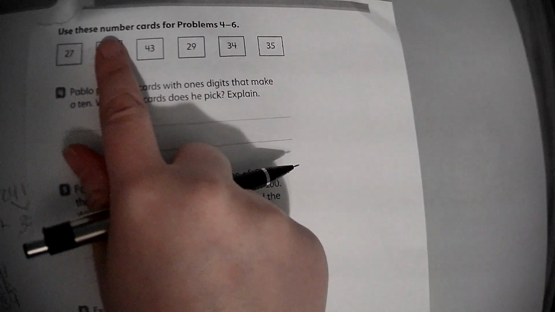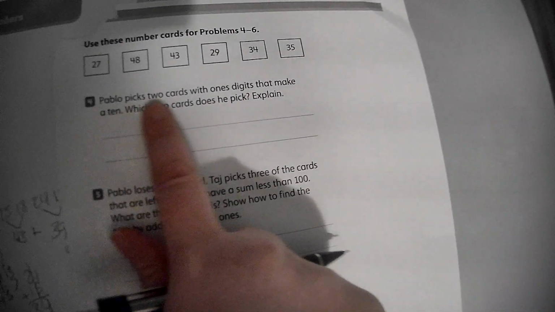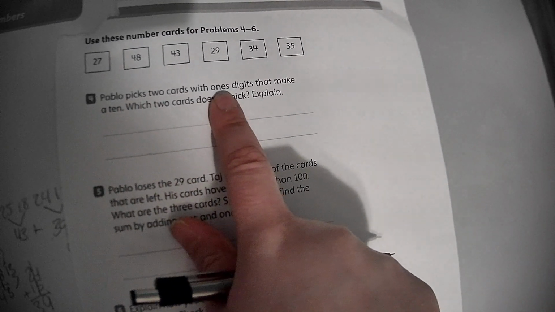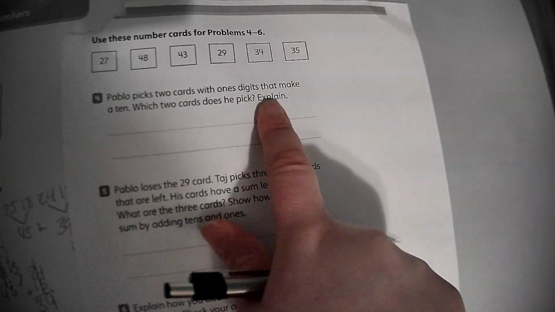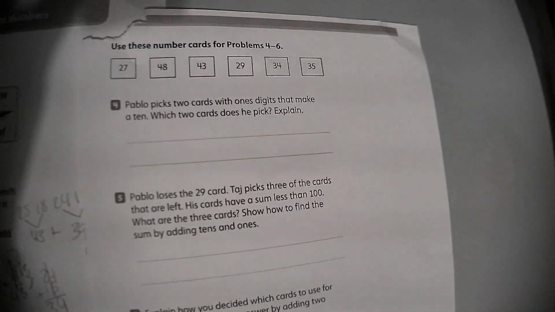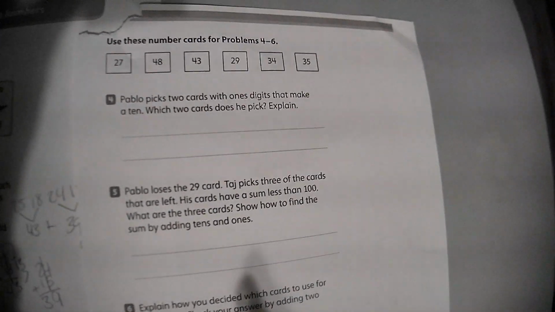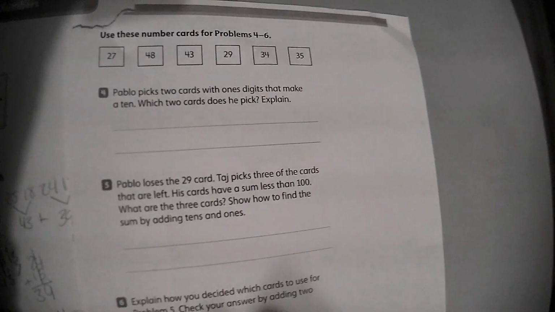Use these number cards for problems 4 through 6. So all of these problems are going to use these numbers. Pablo picks 2 cards with one's digits that make a 10. Which 2 cards does he pick? Ooh. So it has to make some kind of 10, meaning it has to be something with a 0. The answer has to be something with a 0.